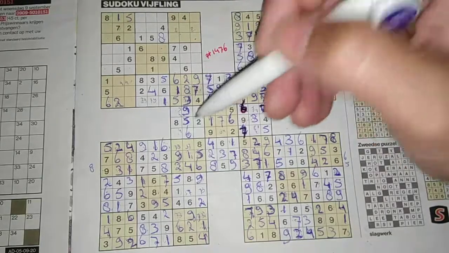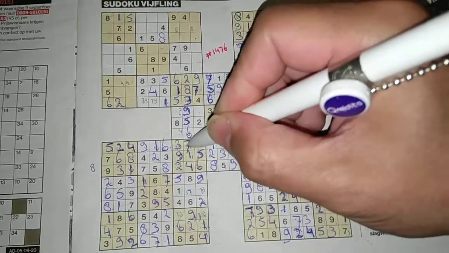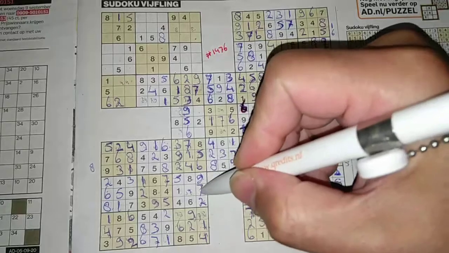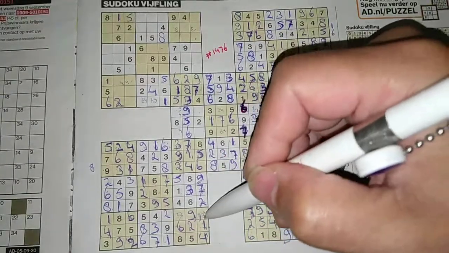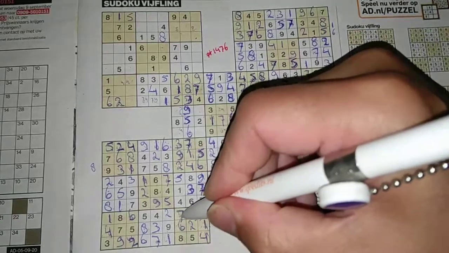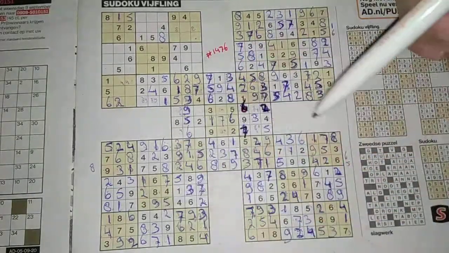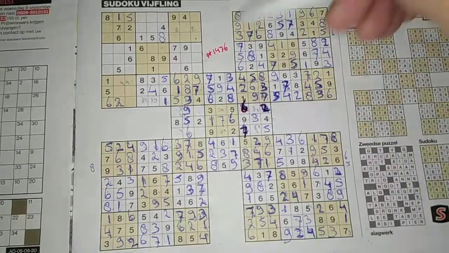We have a 3 here. So no 3 there. 3 should be here. And the 7 goes there. We have a 7 now. So this cannot be a 7. This should be the 7. And this should be a 3. We have a 7 now, so this can be a 7. This should be the 7, and this should be a 3. Finished.